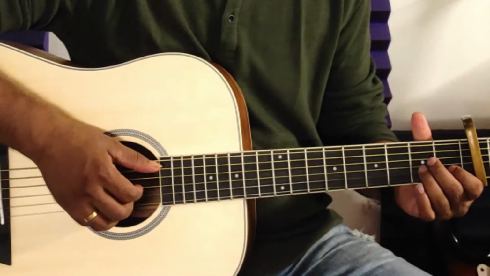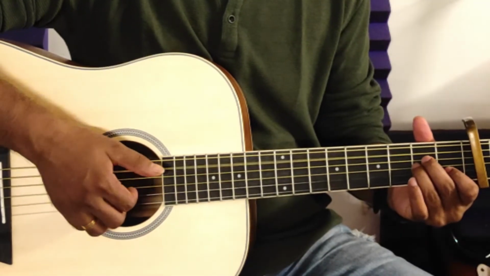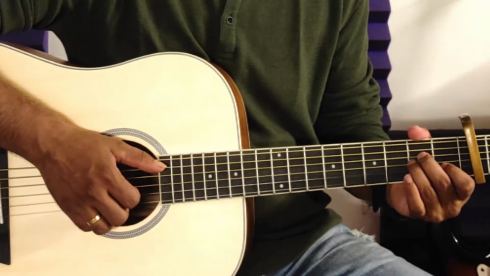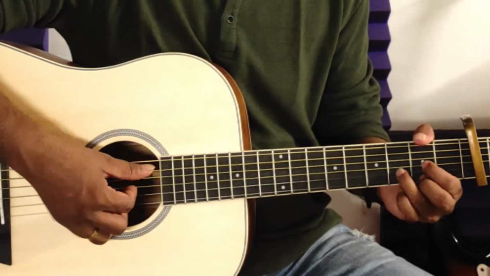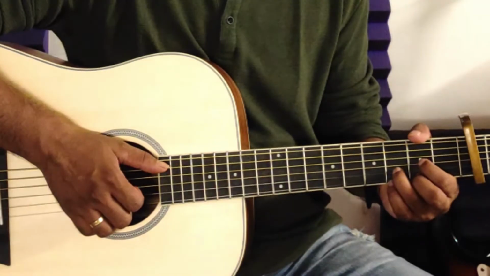Now after this, you go to C add 9, A minor and D. On C add 9, you play the whole pattern once, that is 5, 3, 2, 1 chuck, 5, 4, 3, 2, 1 chuck. On A minor and D, you will be breaking down the pattern into two parts. On A minor, you just play 5, 3, 2, 1 snap. Then you go to D and play 5, 4, 3, 2, 1 snap.